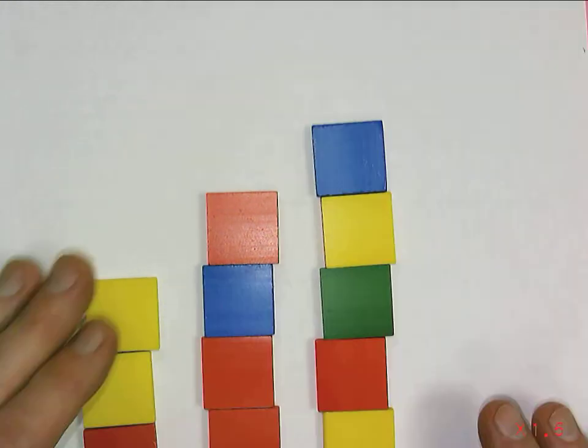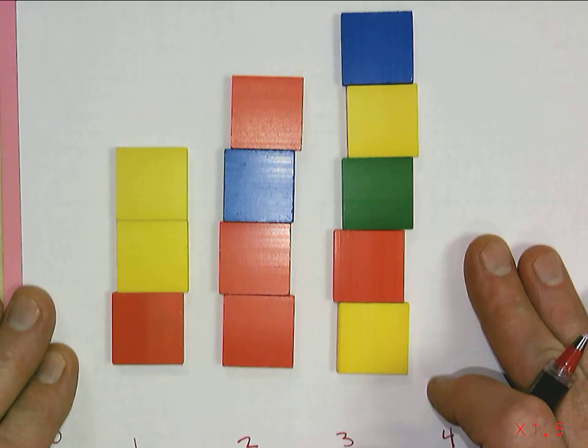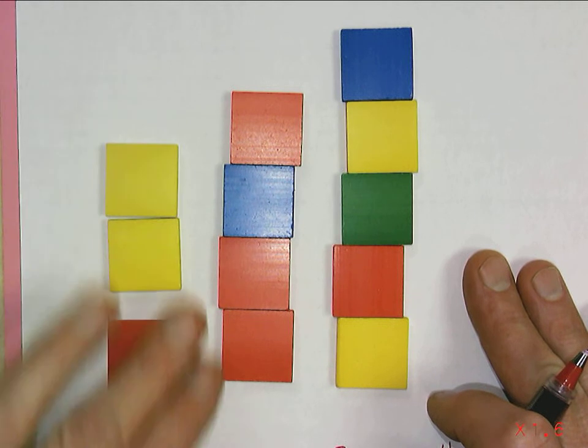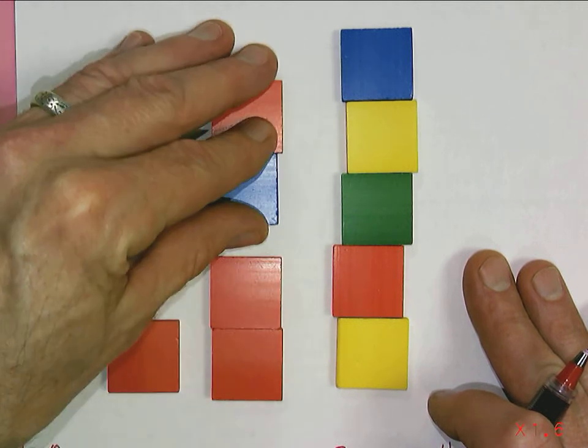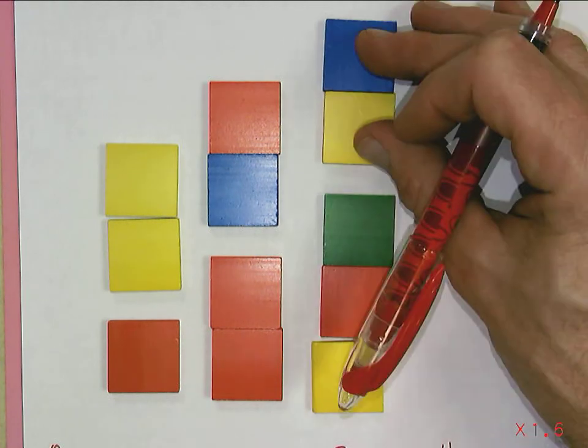And I said, really what I see is the figure number plus 2. And here I see the figure number plus 2. And here I see the figure number plus 2.